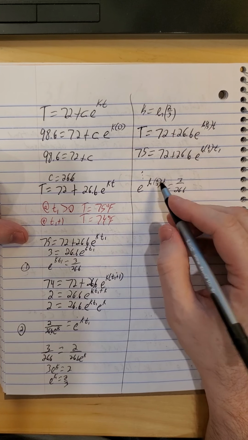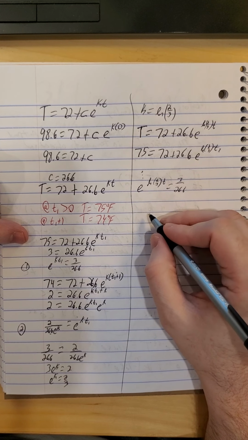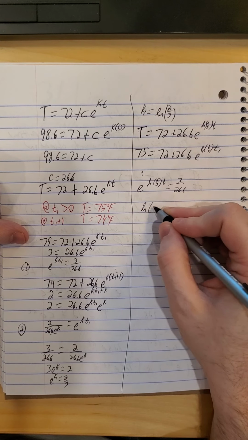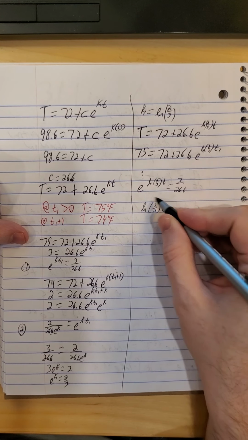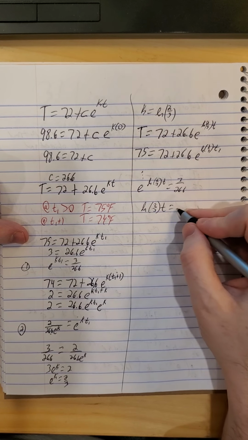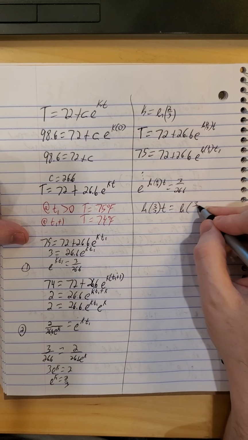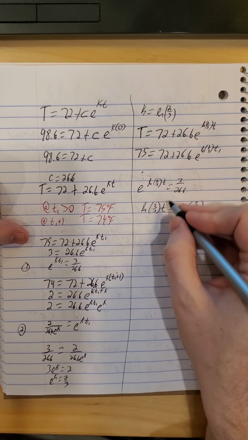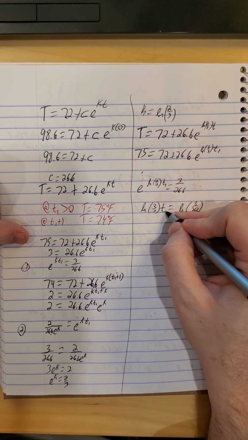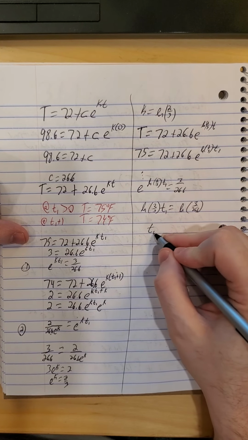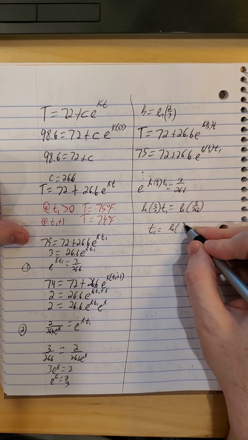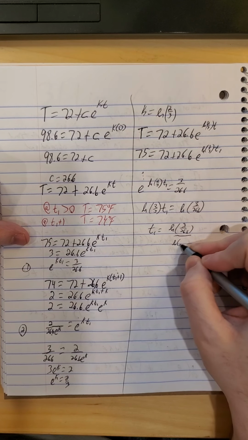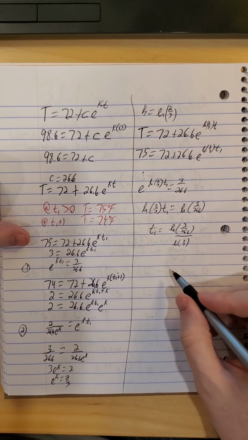That way we rescue this exponent from the e and make it into just the natural log of 2/3 times t instead of something raised to that power. But then we do have natural log of 3 over 26 6/10 on the other side. These are t sub 1's. So then t sub 1 is natural log of 3 over 26 6/10 over natural log of 2/3.